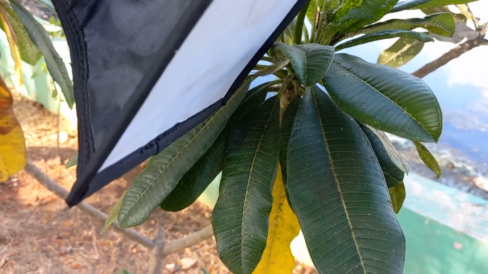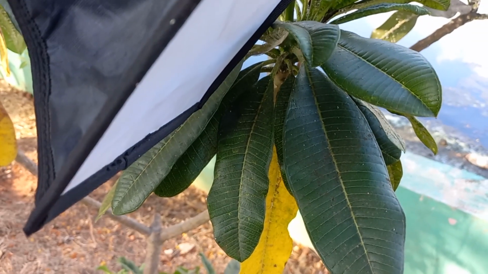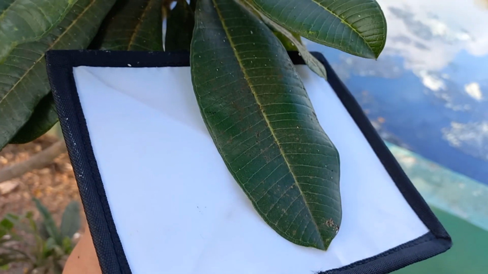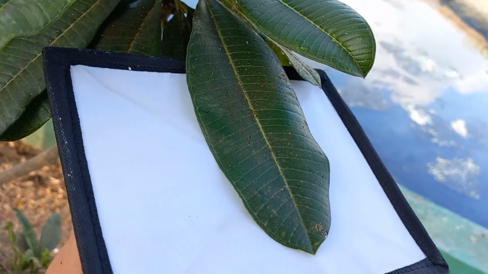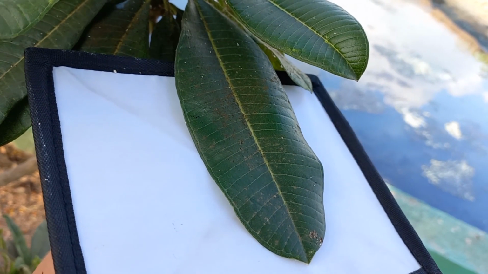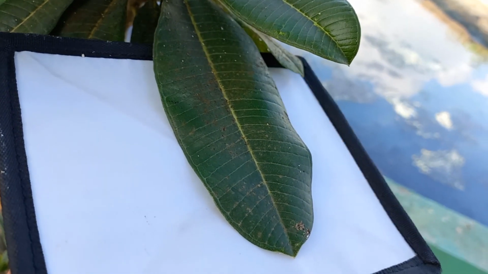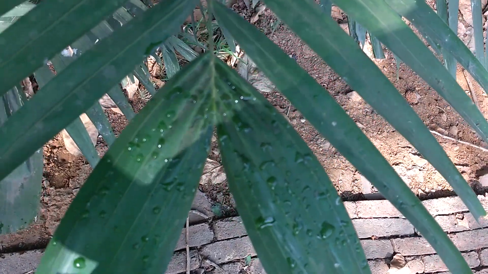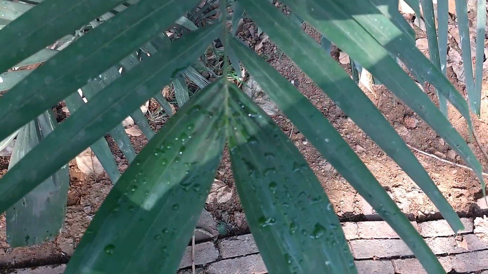Let me place the flash above the leaf and click a picture. This time I will place the flash behind the leaf so that the veins of the leaf really stand out. Sprinkling some water on the leaves for some depth.